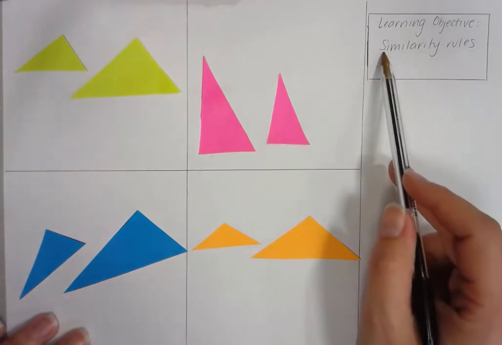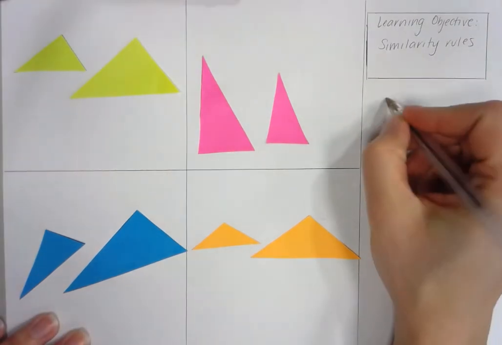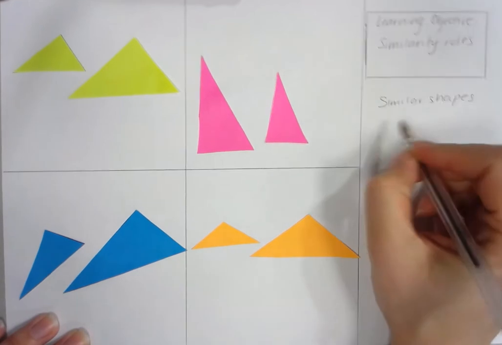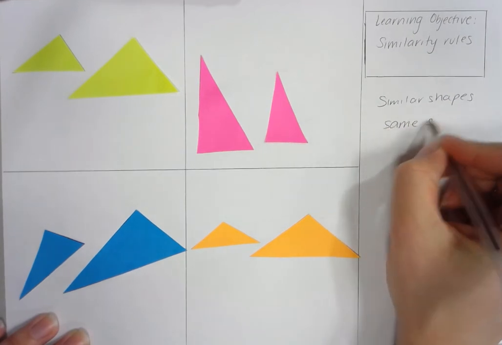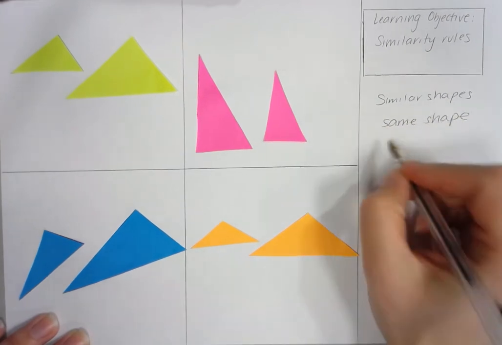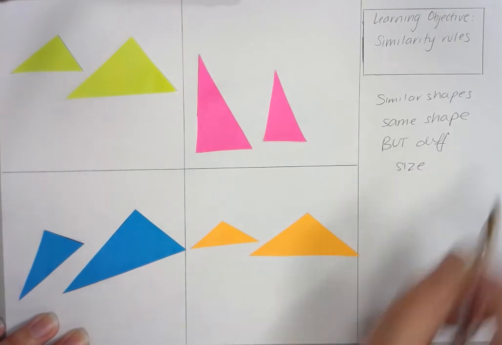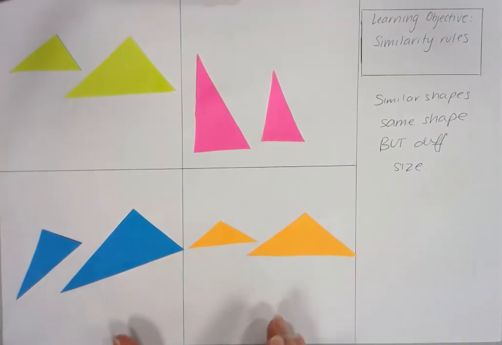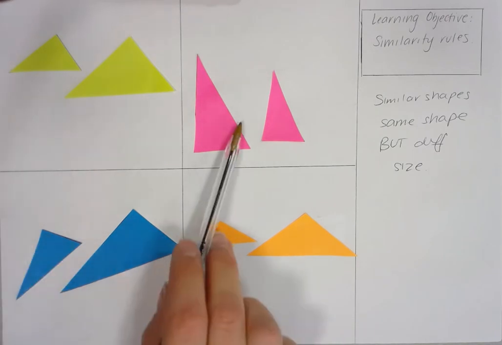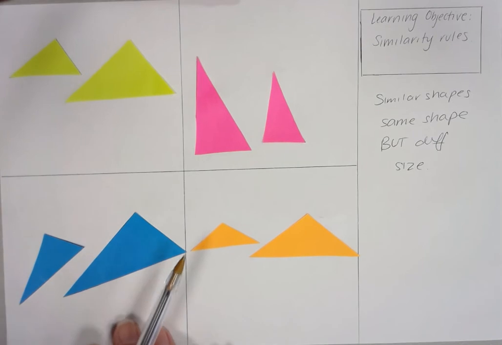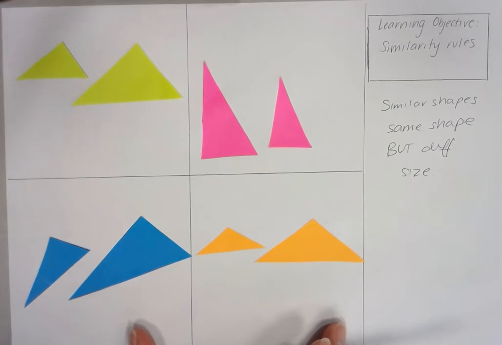Okay, we are learning about similarity rules, and we know that similar shapes are the same shape but different size. They're exactly the same shape, and we always talk about triangles in this unit. So we're looking at 4 different pairs here of similar triangles, and you can see very clearly that they are the very same shape, but they are different sizes.